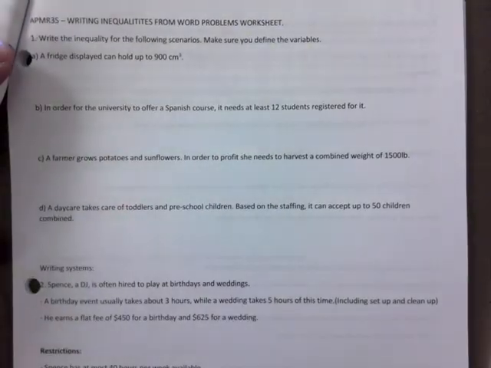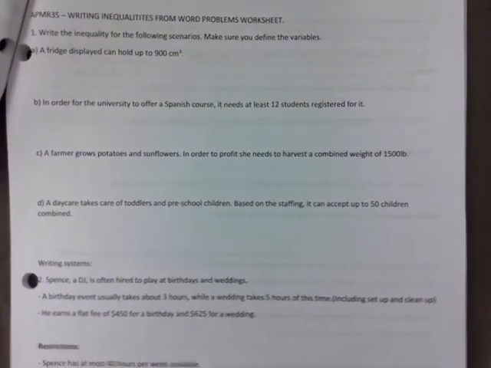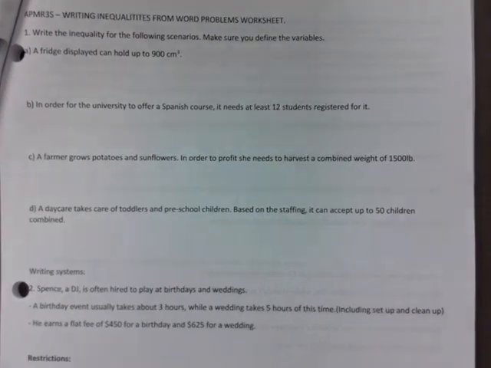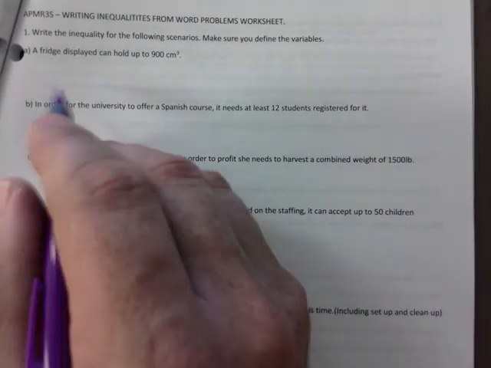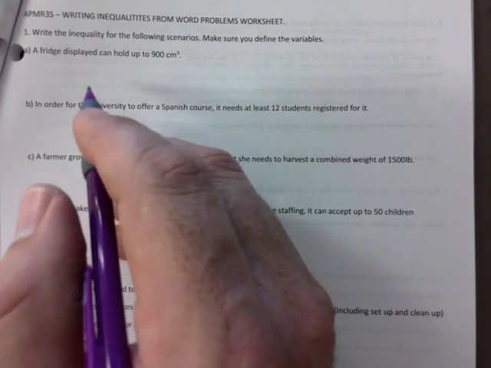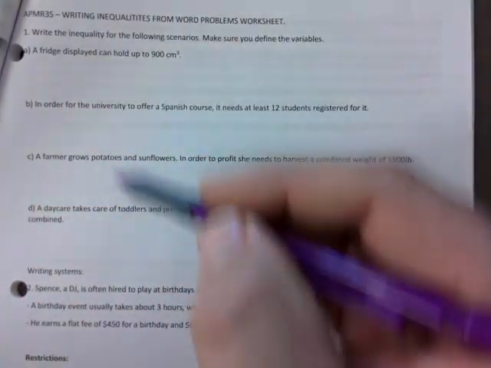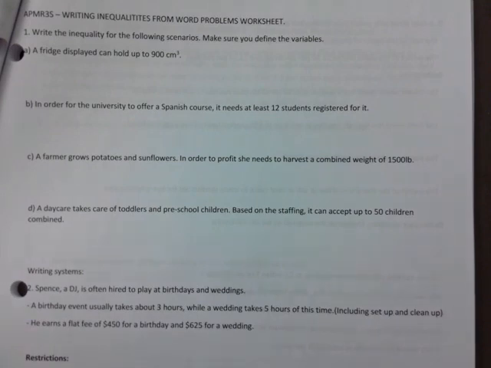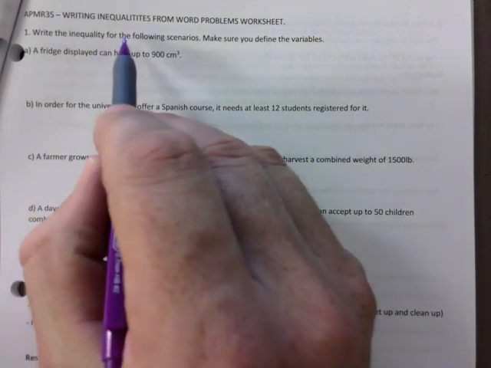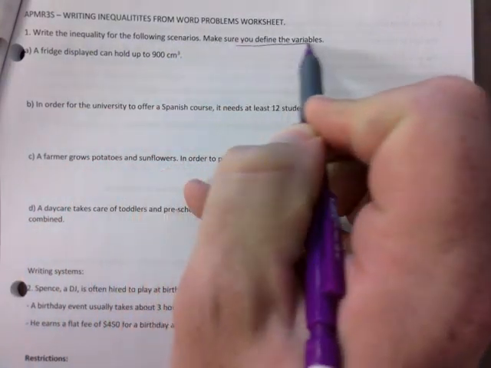44. I actually asked you to do this for homework. I don't know if you actually tried it and checked the key. But I think it's still worth going over and just making sure because we're going to need to heavily rely on our ability to write inequalities based on what we read. And there are little nuances here. Write the inequality for the following scenarios. Make sure you define your variables.